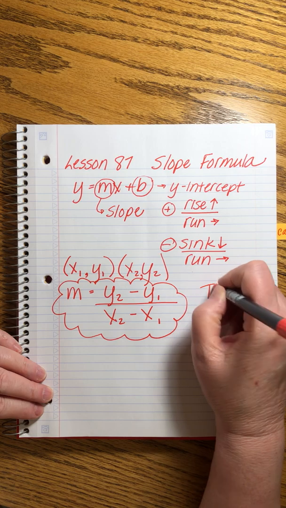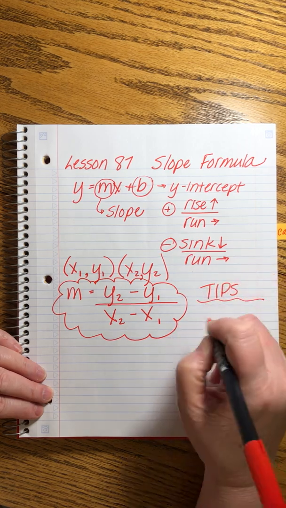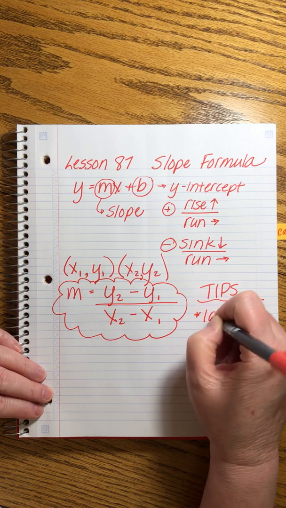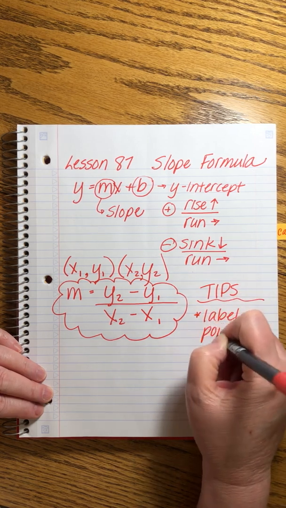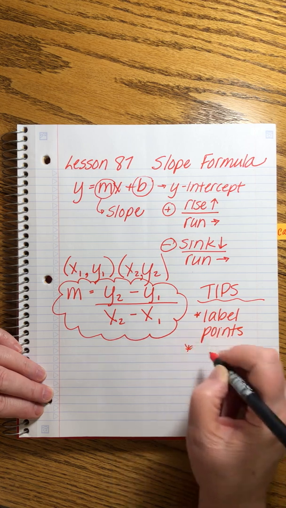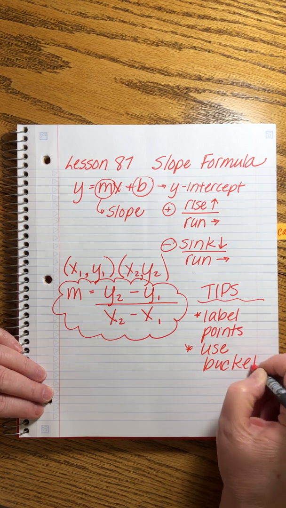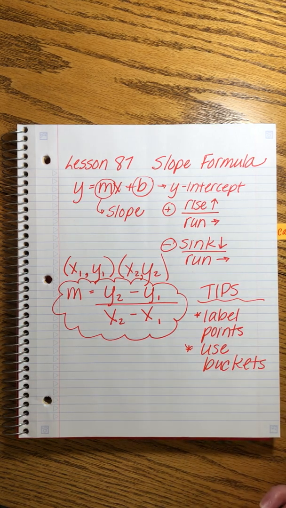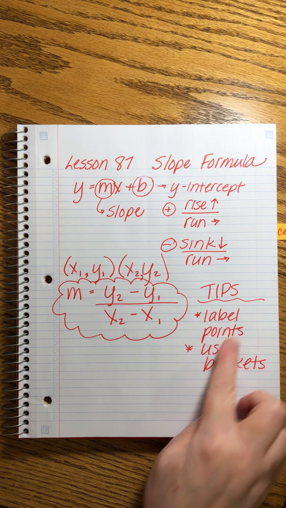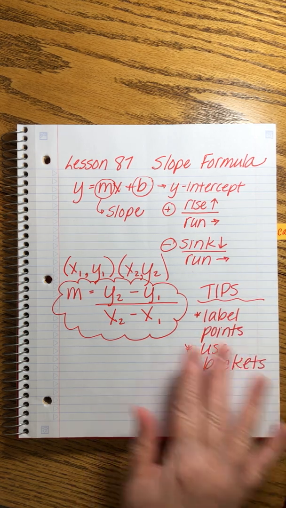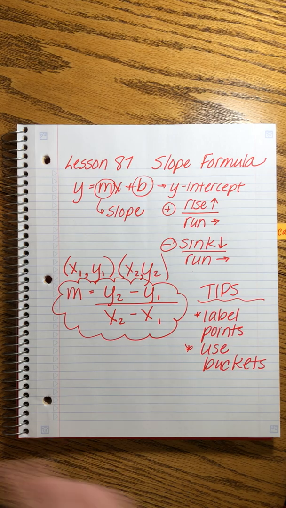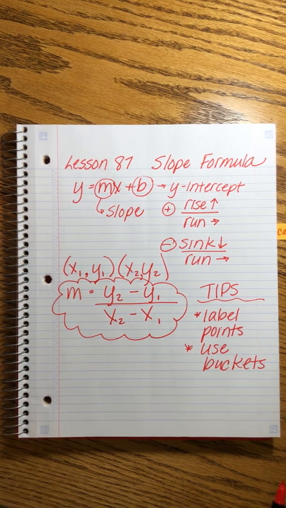Here are my tips for using this formula. These will make more sense when we actually do some examples. 1, label your points. And 2, use buckets. You know me and my buckets, right? I'm telling you, I like buckets because they work. Again, I'm not trying to make more work for you. I'm trying to prevent errors so that you can get your math done successfully and move on with your life to some other things. So I will mention these again as we actually do the problems, but I want you to write that down so that you have all the information in one place.